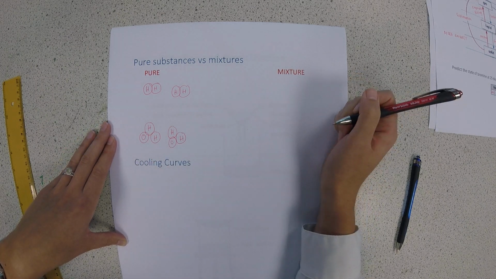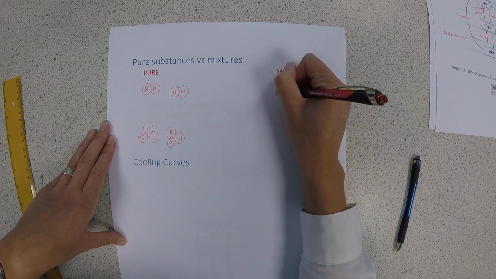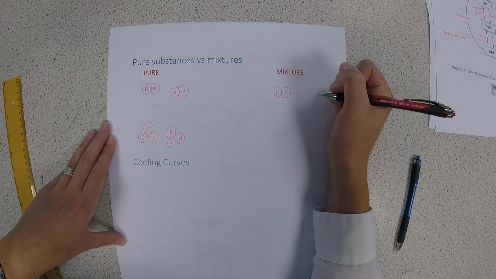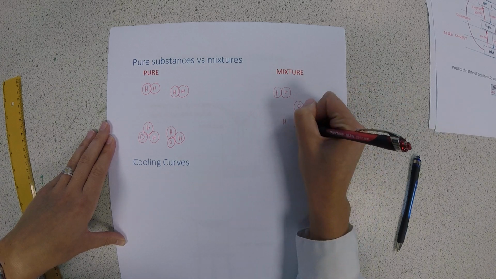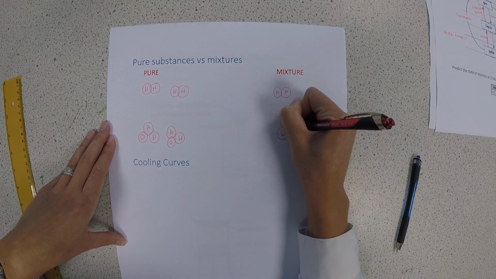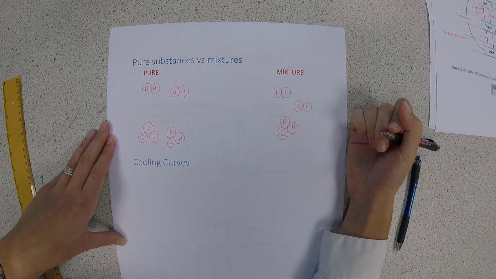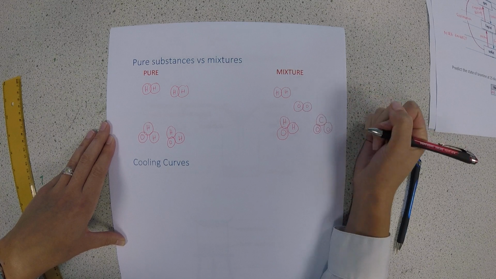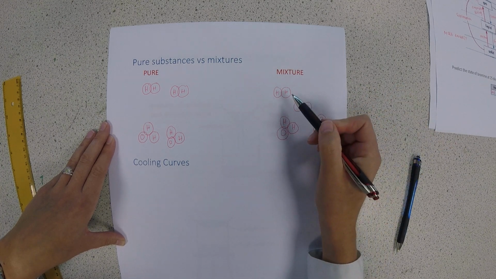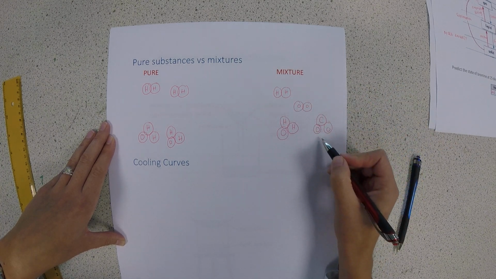A mixture, however, has got different molecules in it. So you might have some hydrogen, you might have some oxygen molecules, you might have some water molecules. You could also have some carbon dioxide molecules. So in my mixture, if I look at this part, I've got some carbon dioxide.